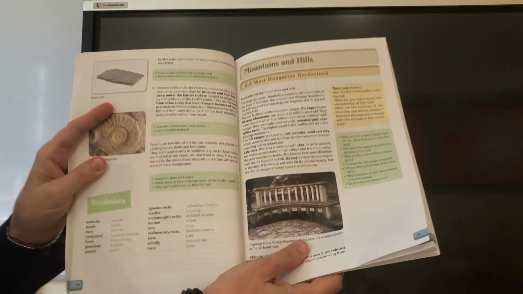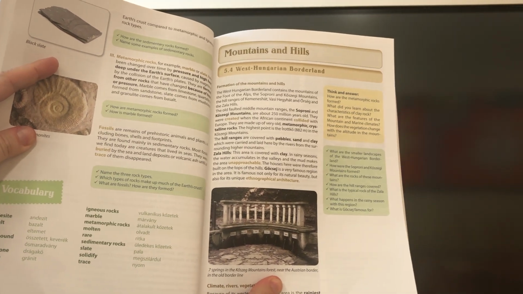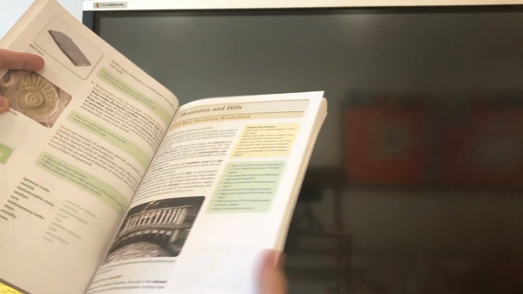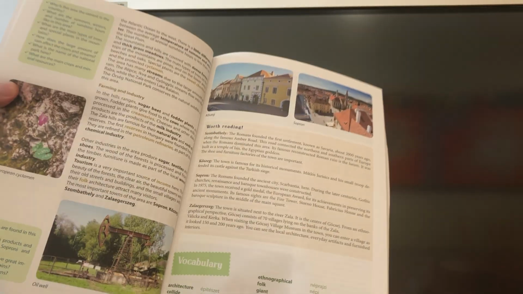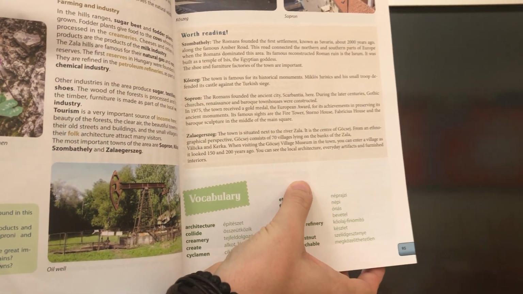We are going to check all these tasks next time. So please don't forget to write down the information which we had here on the smart board. Please complete the workbook tasks which I told you about. And just one more thing, please check your book and read the information from the book as well, okay? The West-Hungarian Borderland, that's the title, page 93, page 94, and the worth reading section on page 95 in the textbook. Then, we are going to check the written tasks later.